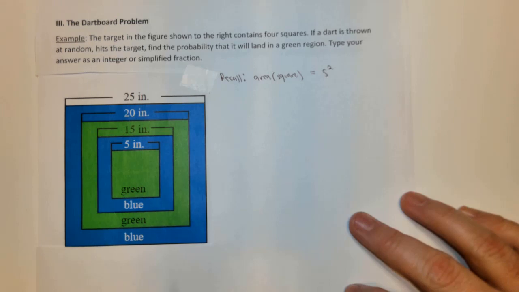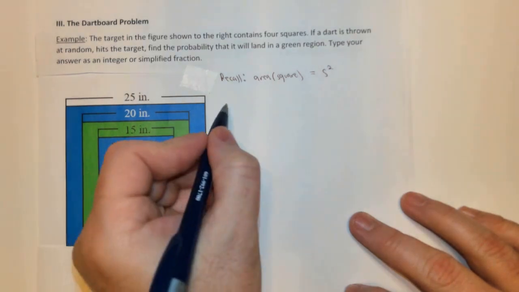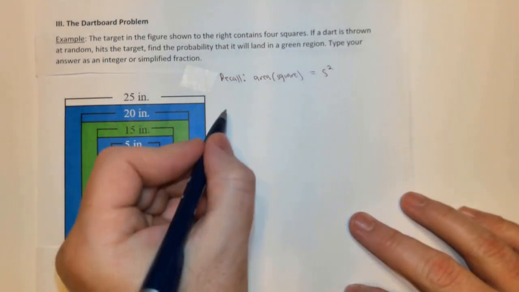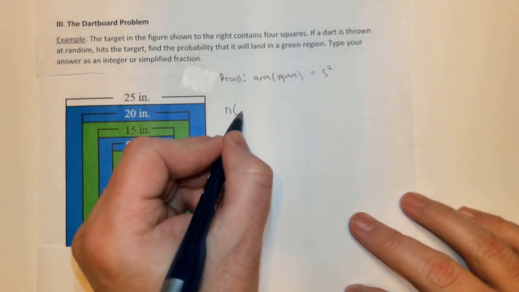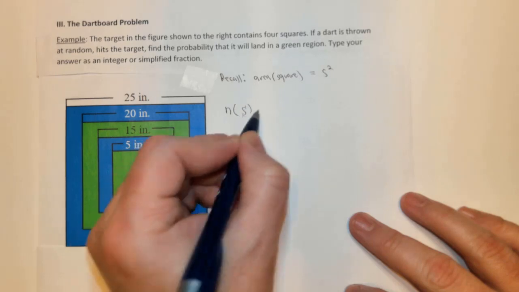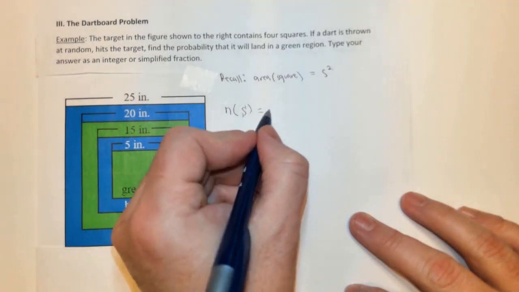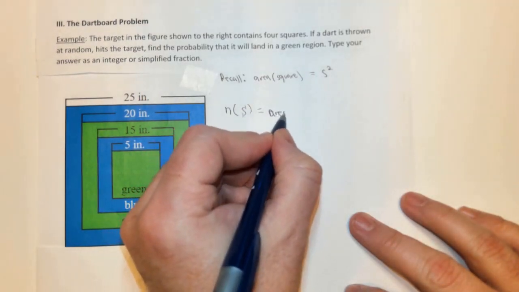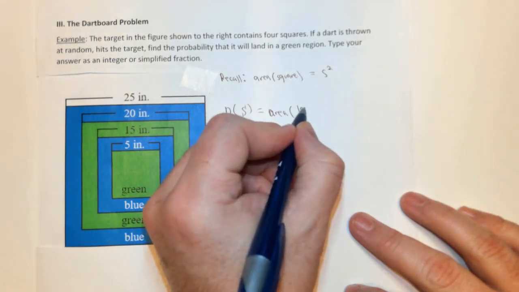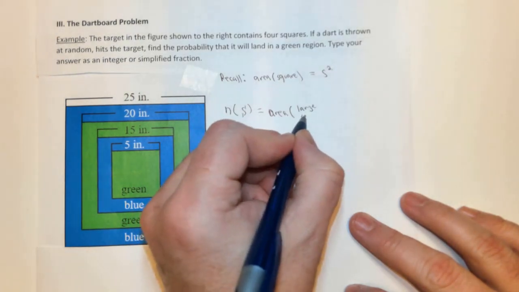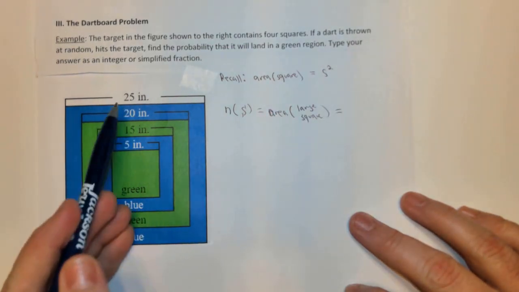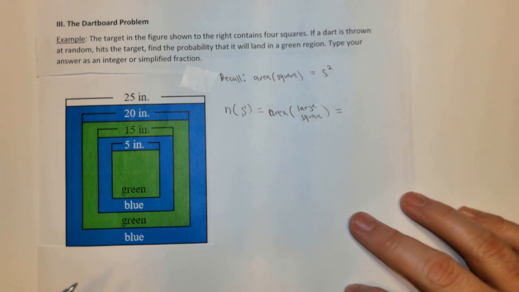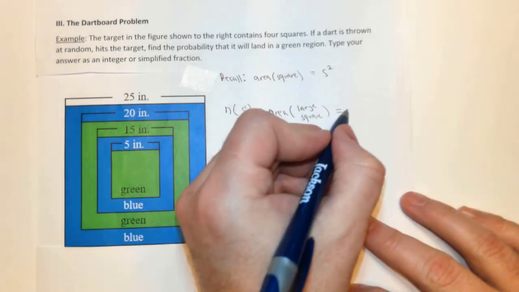All right, so the first thing I'm going to do is find the amount of stuff in the sample space. And the amount of stuff in the sample space is the area of the large square. Okay, the large square is 25 inches. Well, I don't have to write the inches.